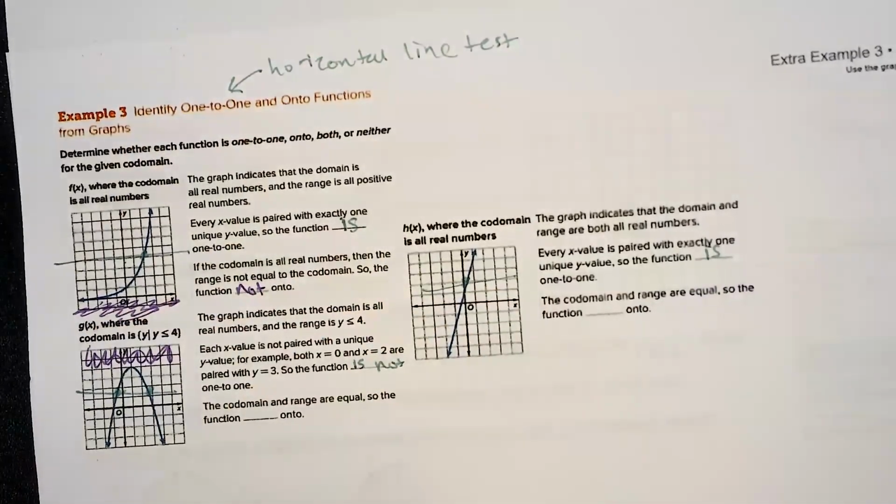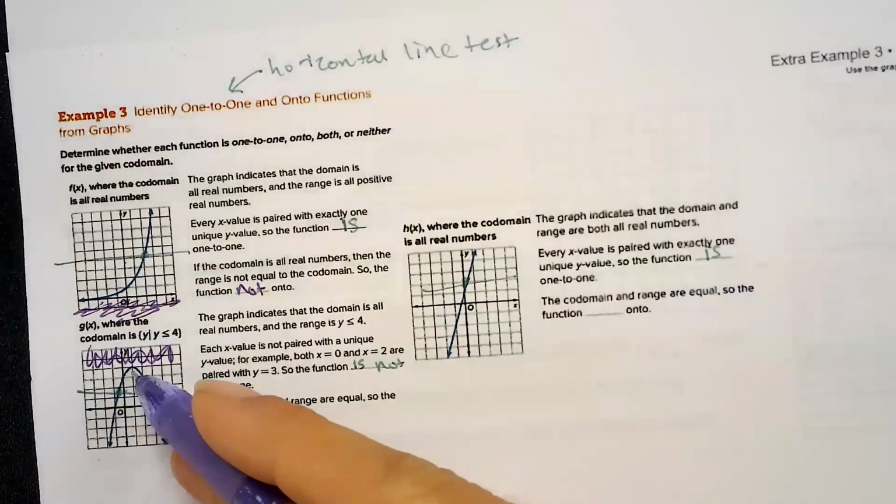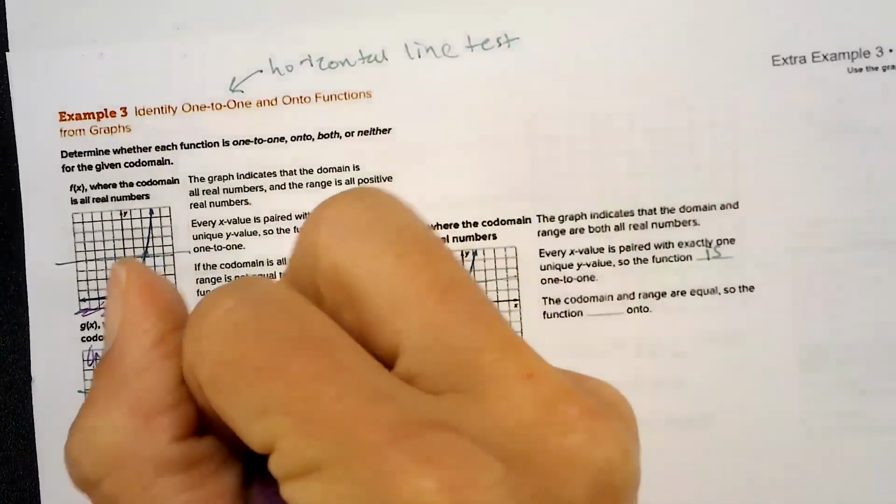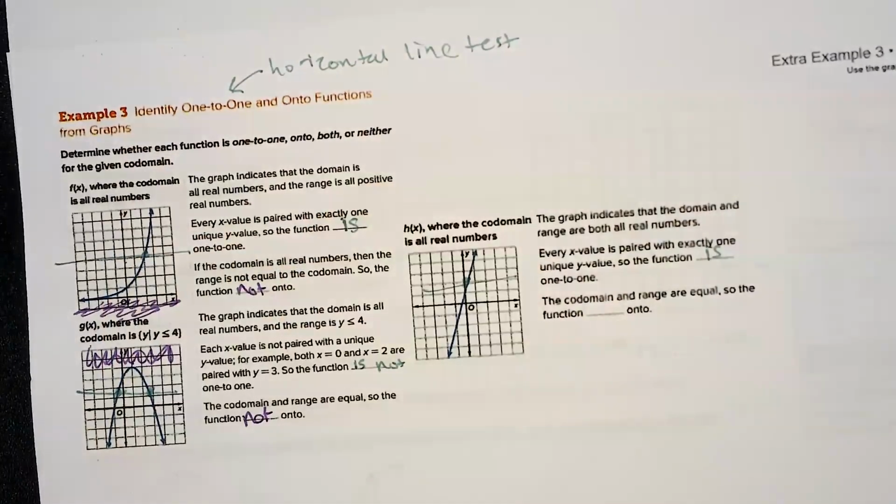This one, it never goes up in this area. So the codomain is all real numbers. The range stops at 3. I think it's 3. Yeah, it's 3. So this one is not onto.